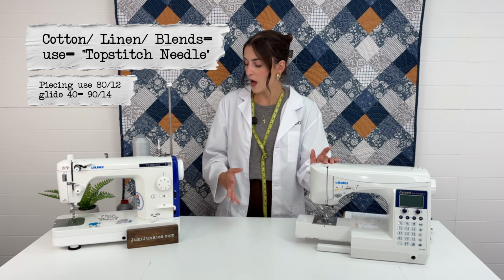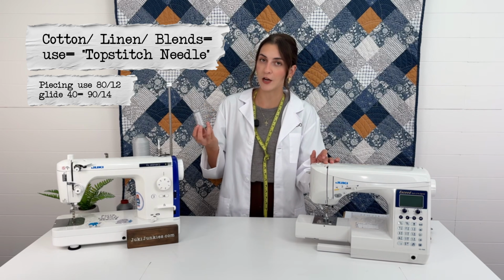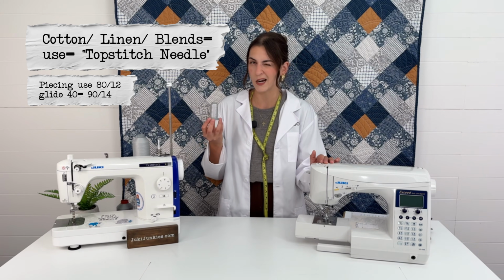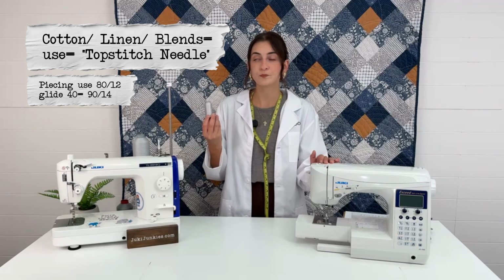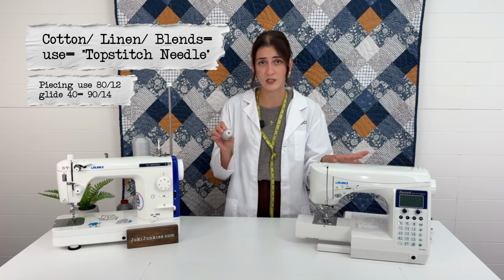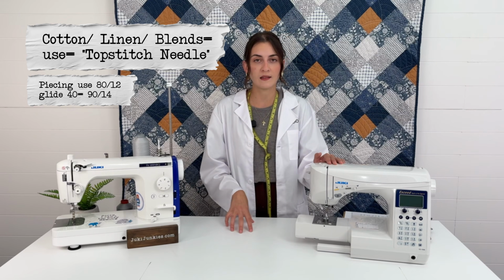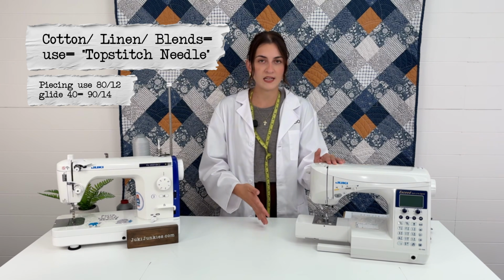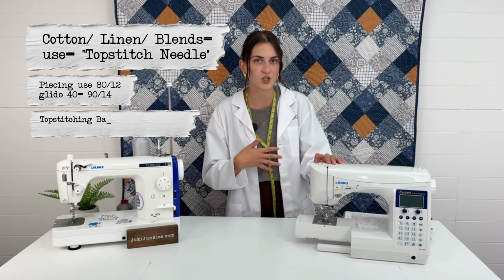That's good too. Me personally, since I piece and do everything with Glide 40, which is a little bit thicker than 50 weight thread. Remember, higher the number, thicker the thread. So I like to work with a 90-14 needle for my piecing. That's just my preference. You could totally do an 80-12 too. But with cottons, if you're not working with a lot of layers, you don't need a super big needle. 80-12, 90-14.